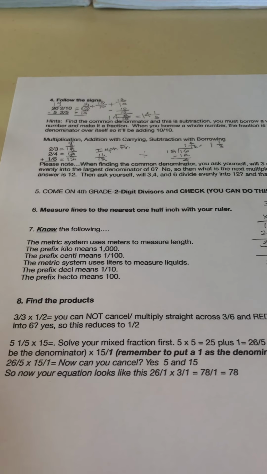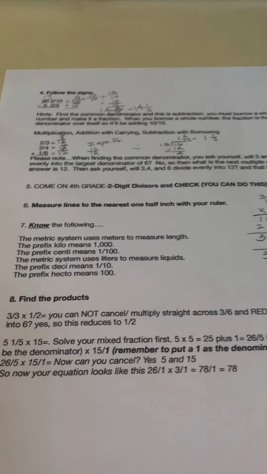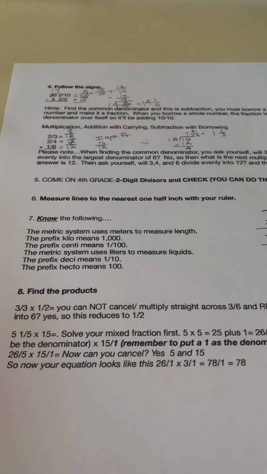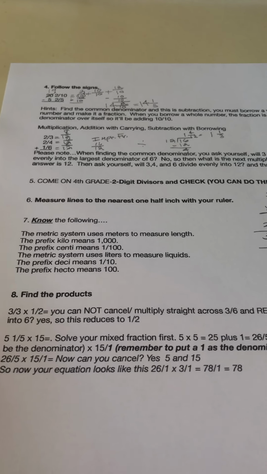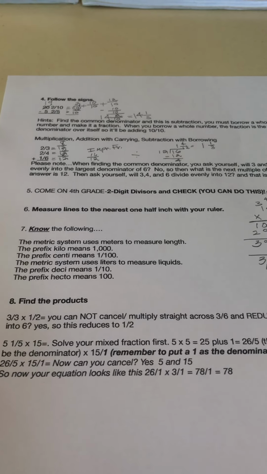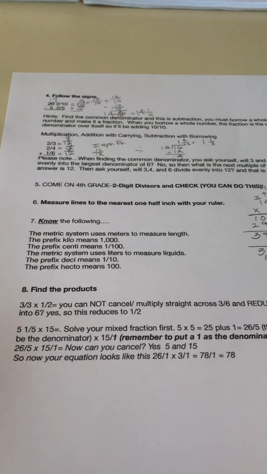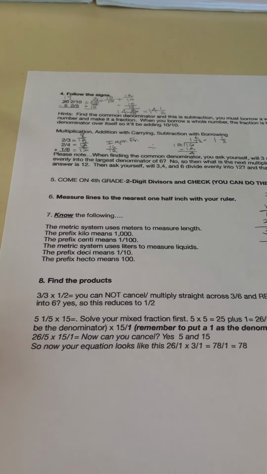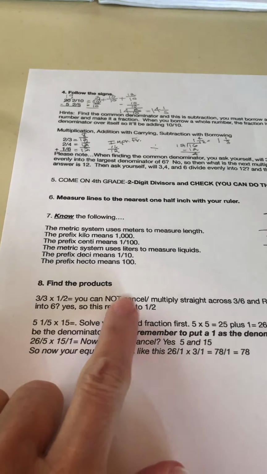Then the very last thing we have, class, is find the products. 3/3 times 1/2, okay? You cannot cancel. Multiply straight across. 3 times 1 is 3, and 3 times 2 is 6. Then you reduce it. Will 3 divide evenly into 6? Yes. So this reduces to 1/2.